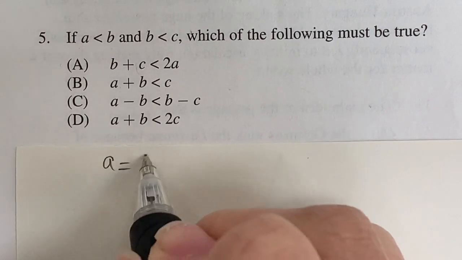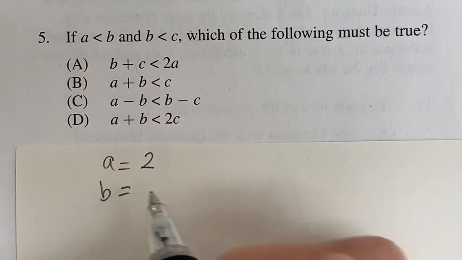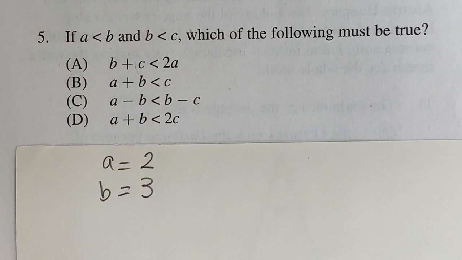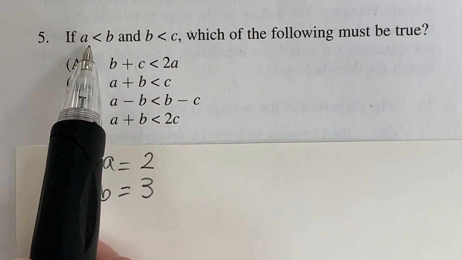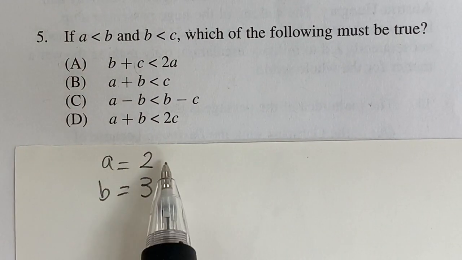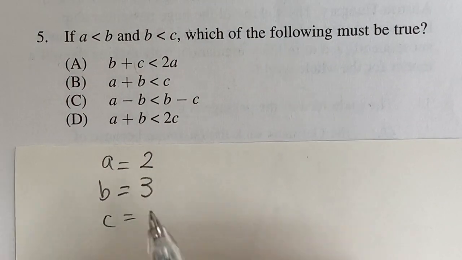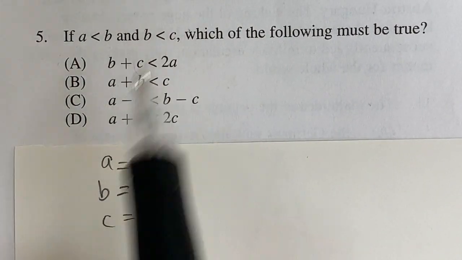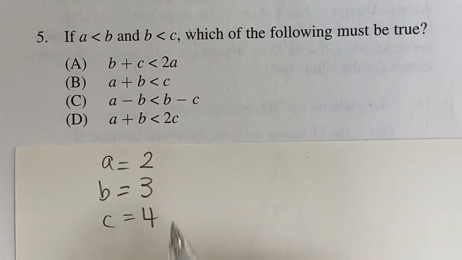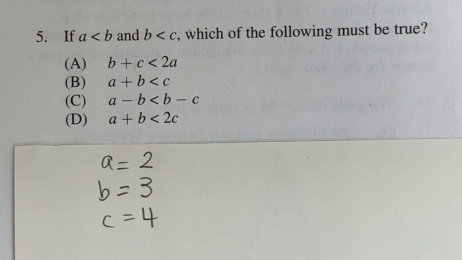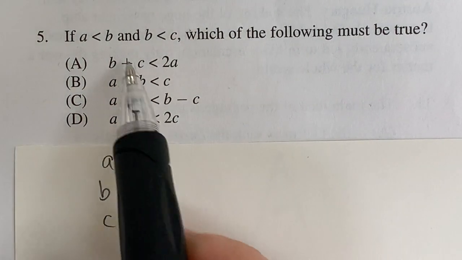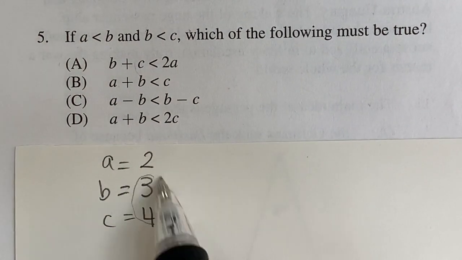So A being a 2, and B is going to be 3 in this case because I know that B is going to be greater than A. So any number that is greater than 2, I'm going to put as a 3 just because it's easy numbers. And C has to be greater than B, so I'm going to put 4. And one way to solve this question is really plug it in and see if it makes sense. So B plus C is 7.